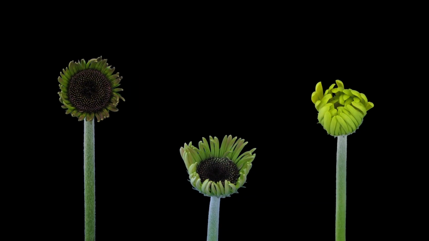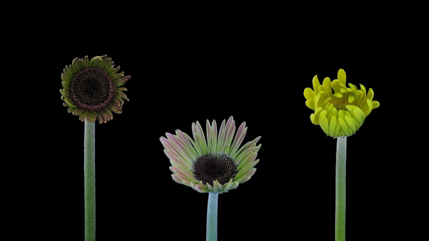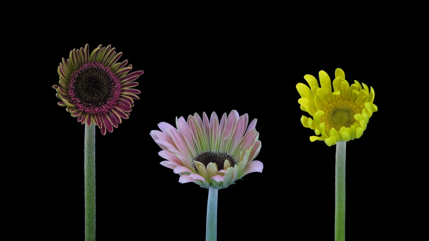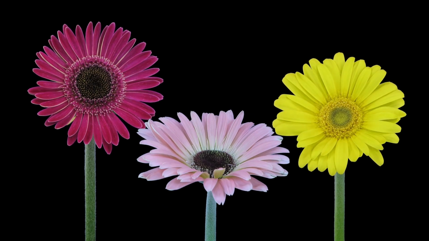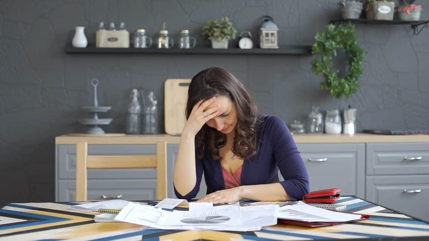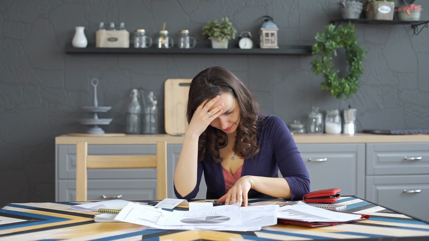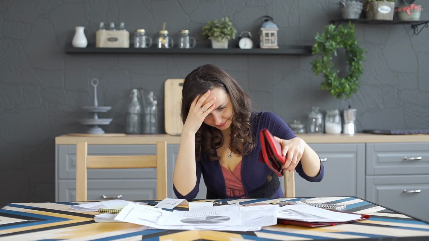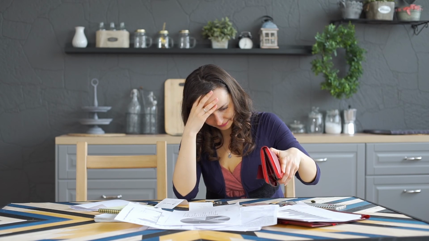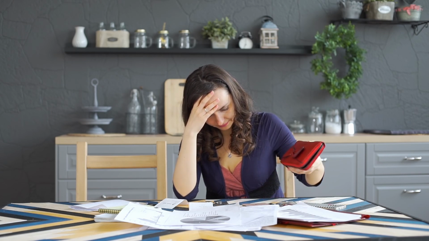But dividend investing isn't without its downsides. Slower growth. Dividend-paying companies usually aren't growing as fast as younger, high-growth companies. Taxable income. In many countries, dividends are taxed, which can eat into your returns. In the United States, we have what are called qualified dividends, which are taxed at the lower capital gains tax rate rather than the income tax rate.